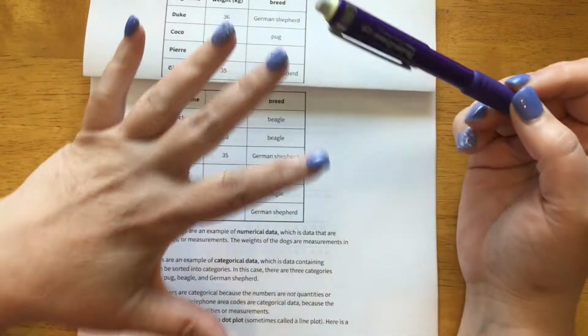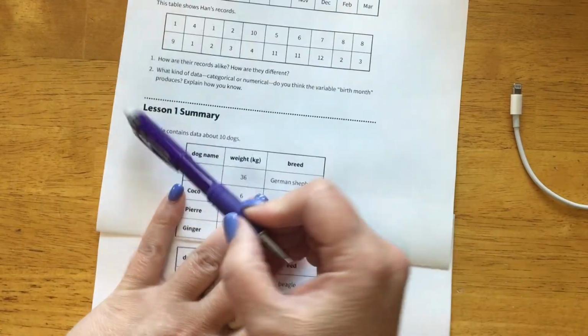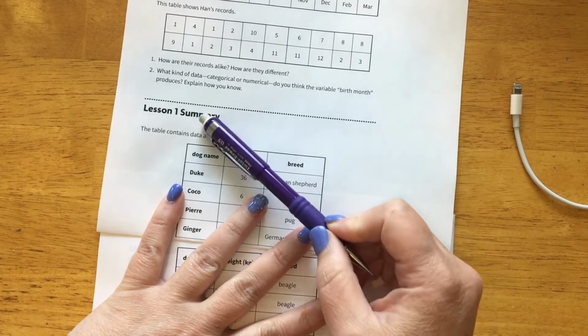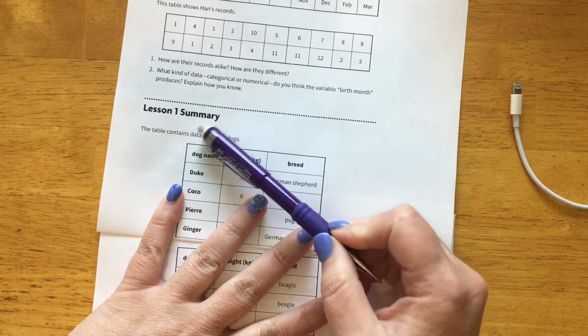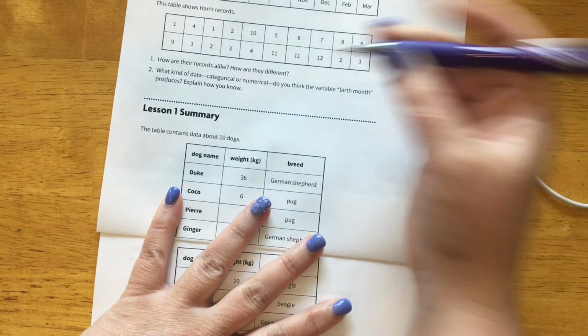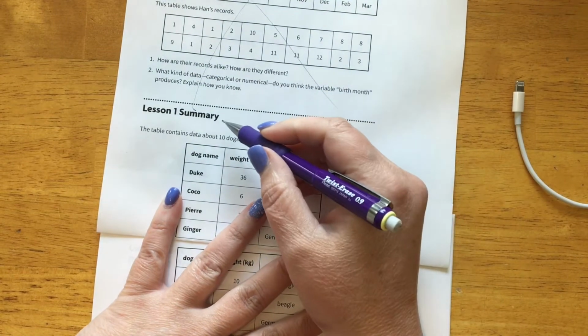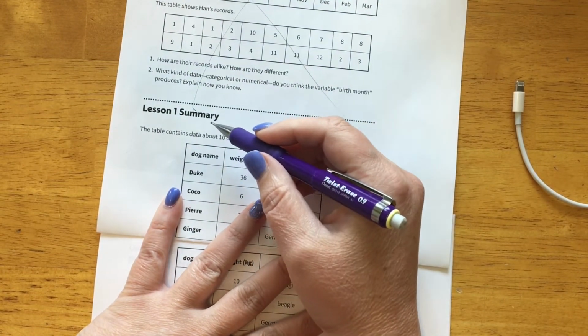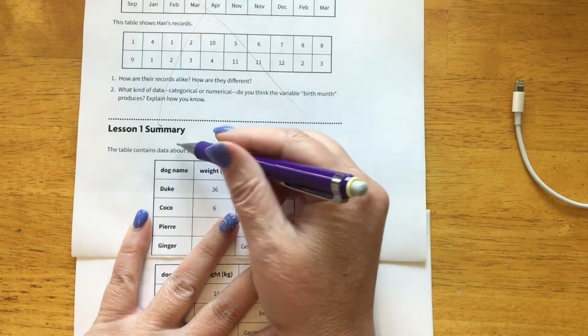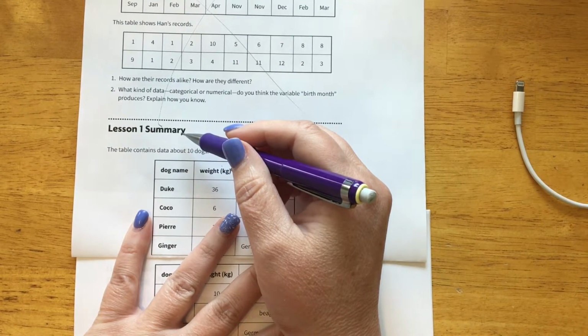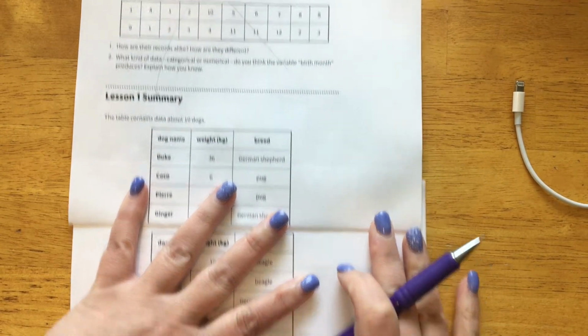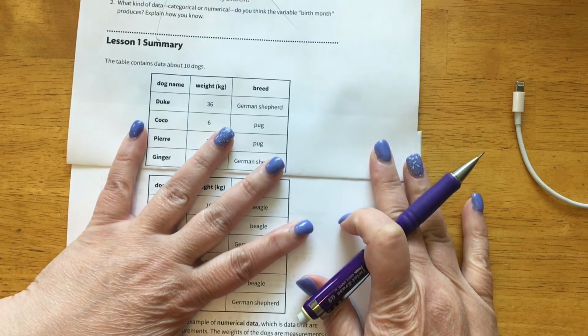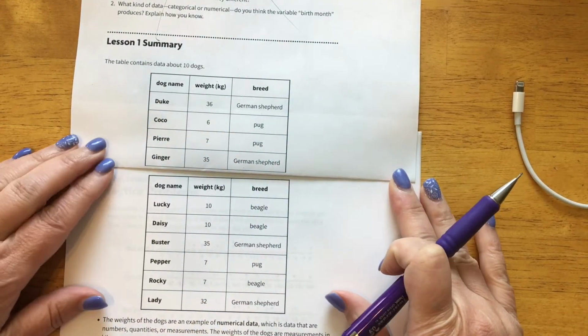We're just going to learn those vocabulary words using the lesson summary page. So flip all the way to page 12. That's where we're going to start. We're not going to worry about all the lesson before that. We're just going to start with the lesson 1 summary that I believe begins on page 12. So flip there. We're just going to read through this first example here and talk about this vocabulary.